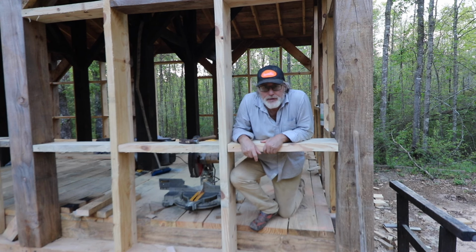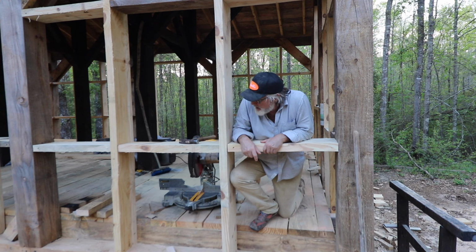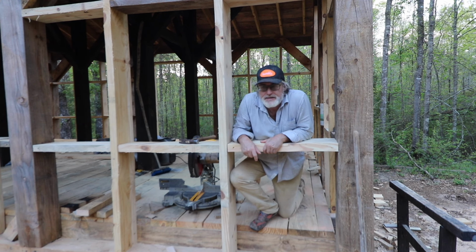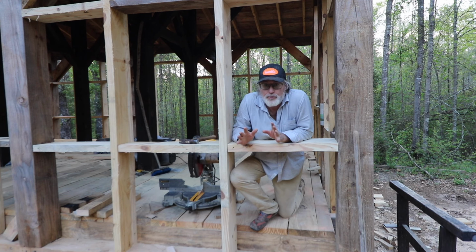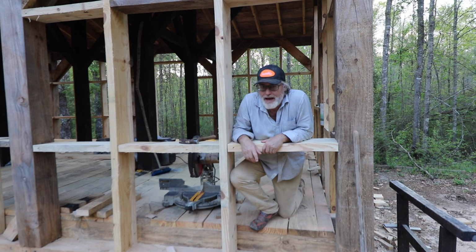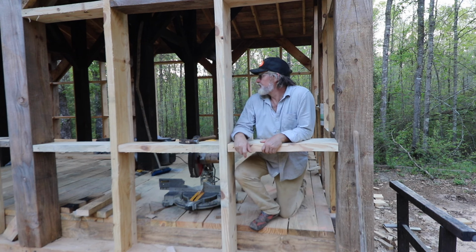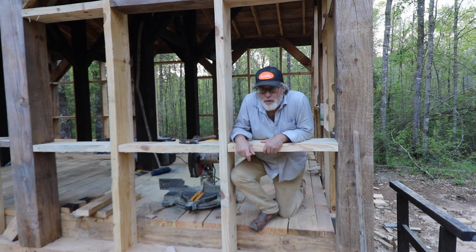So still a lot left to do, a lot of wood that needs to be cut and put down, but this is, I guess, the pretty stage where everything you do, it's like, ooh, you know, looks more like a house. So it's a lot of work.